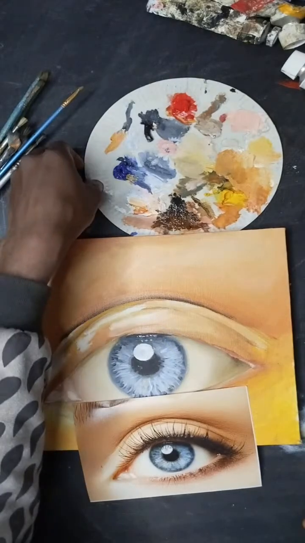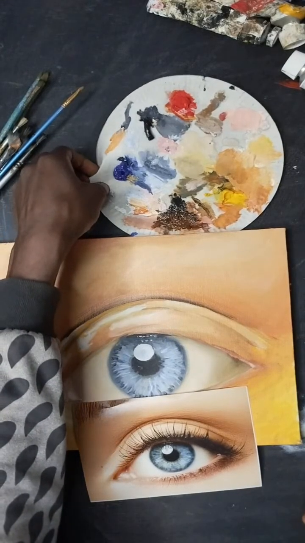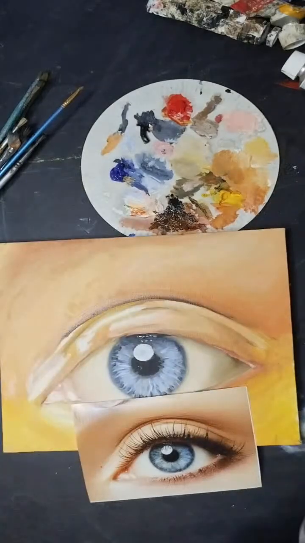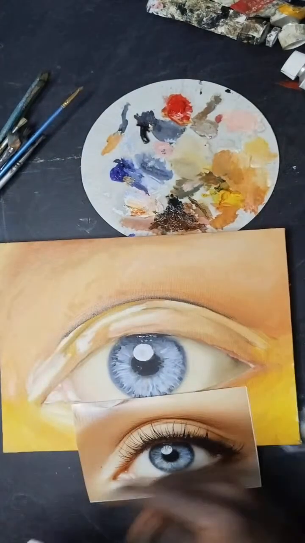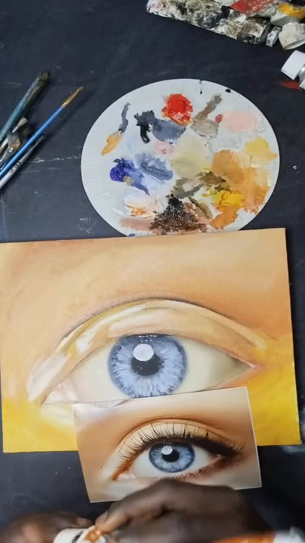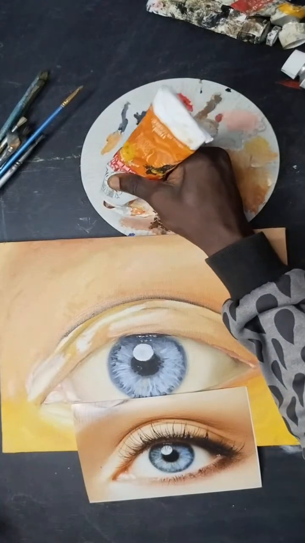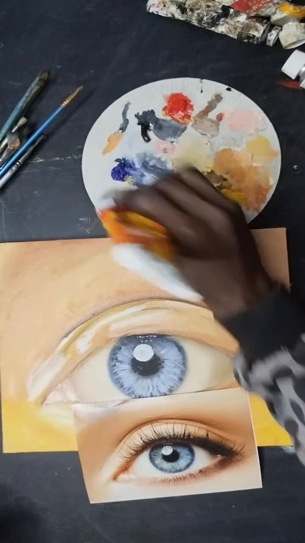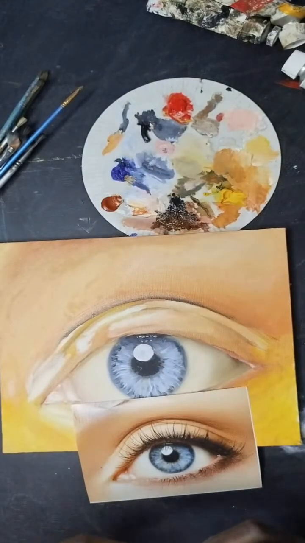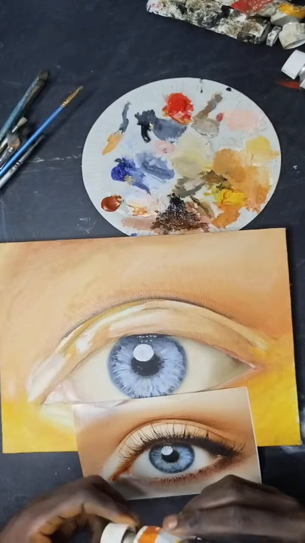So, before moving forward, one of the things I need to do is to mix this shade for the second time. I ran out of white, so I had to put my burnt sienna back.